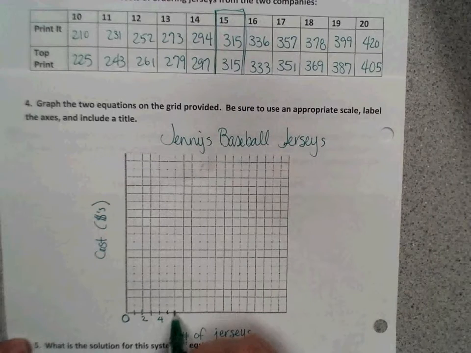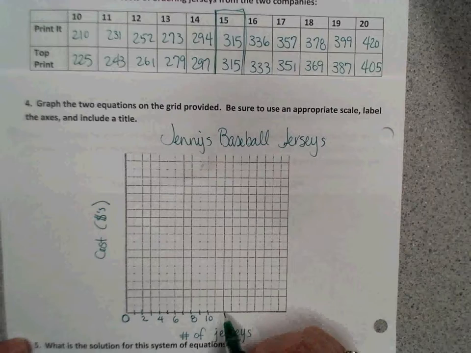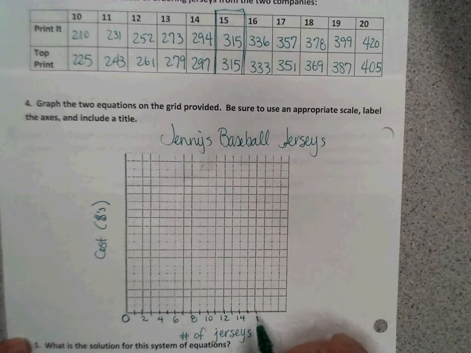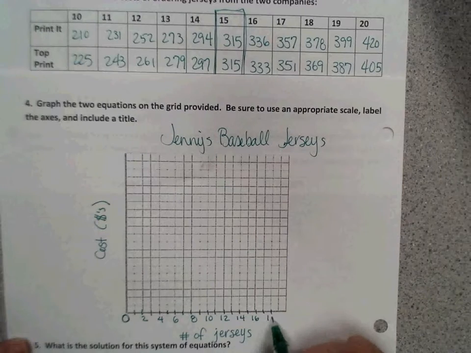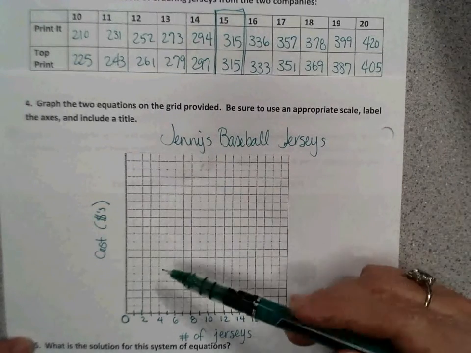So I'm just filling in every second number so it doesn't get too crowded. And here are my numbers of jerseys. And it still goes all the way to the end, but at least it's not off the graph.